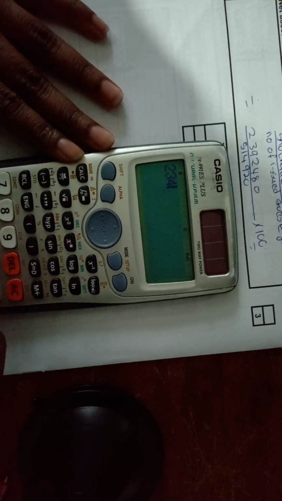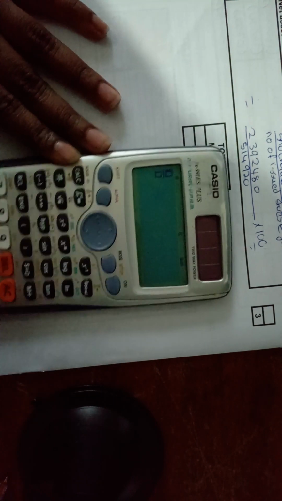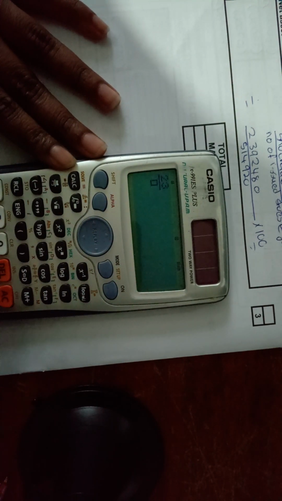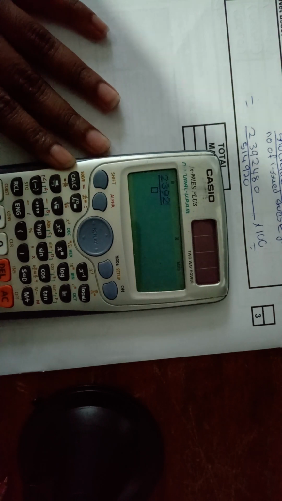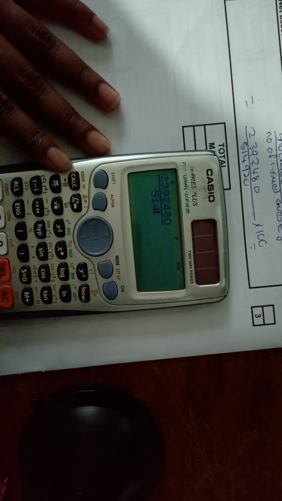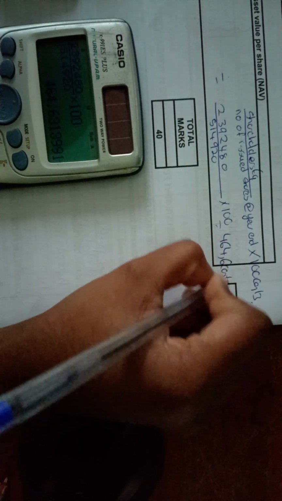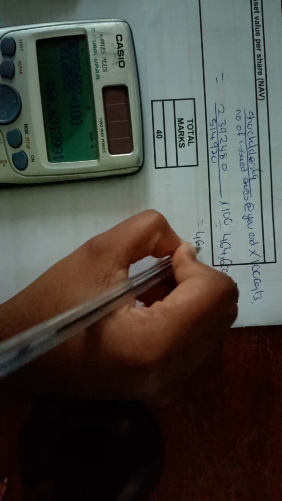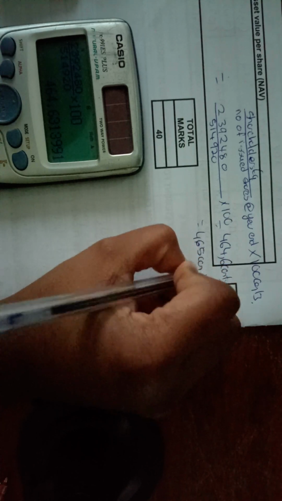So 2,392,480 divided by 514,920 times 100, and that is equal to 464.6 cents, or you could just say 465 cents, whichever, but you would still get 3 marks.